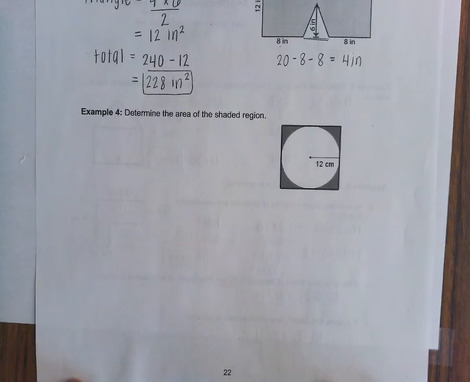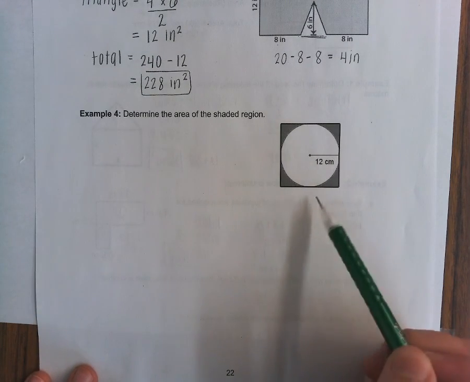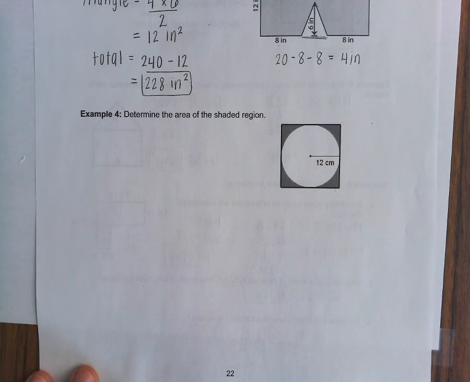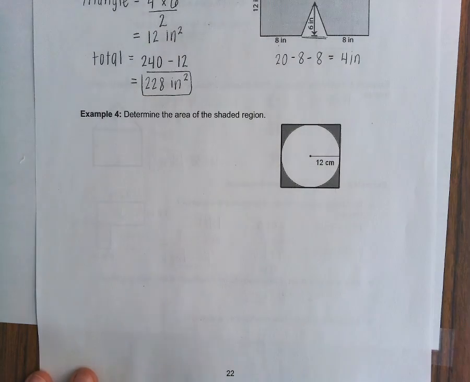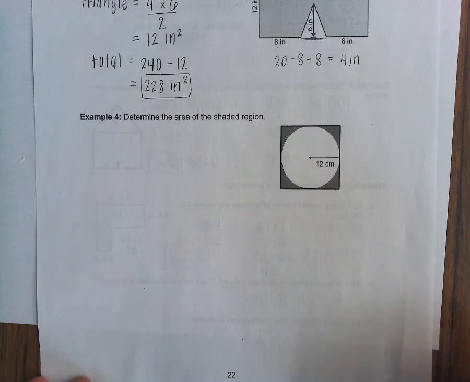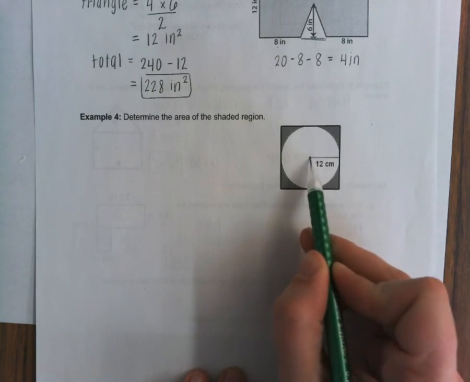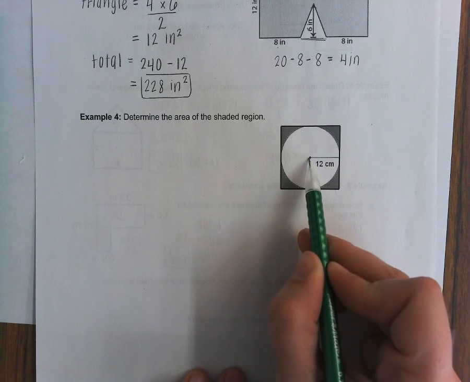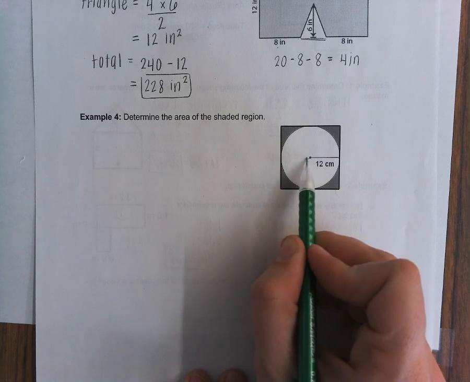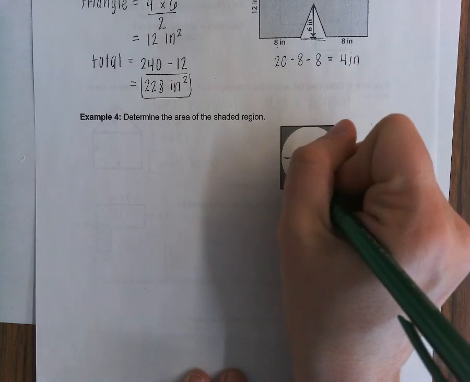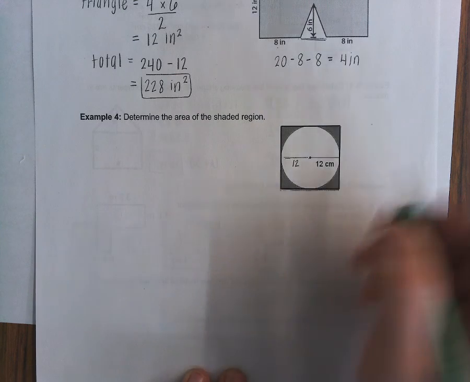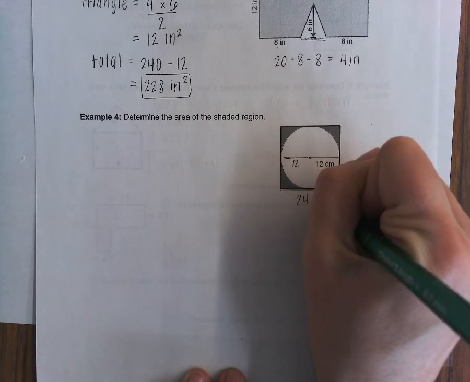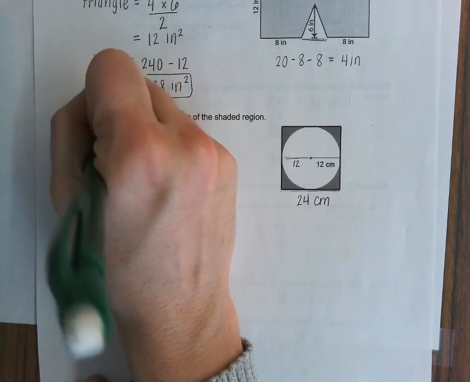And finally, in example 4, we're looking for the area of the shaded region. Well, this is just a circle inside of a square. If we start by looking at the square as a whole, you want to start with the whole shape and then remove or subtract the part that's being removed. We don't have a lot of information, but you can see that the radius of the circle is 12, and we know that this radius is exactly halfway. That means that if I drew another radius in this direction, this would also be 12. And that means that the total length or width of this square is 24 centimeters.